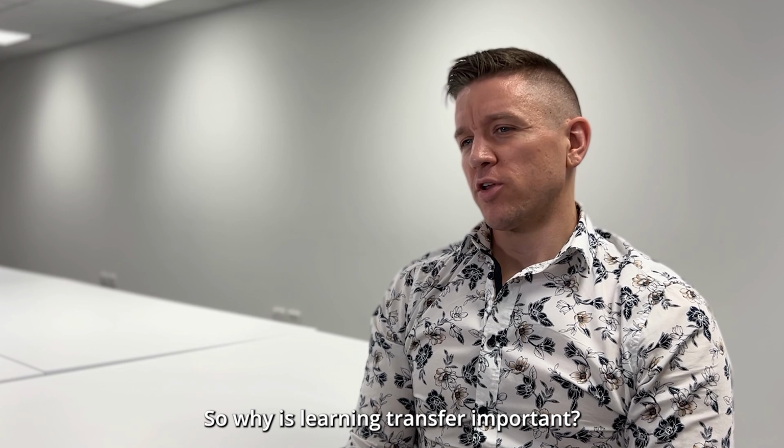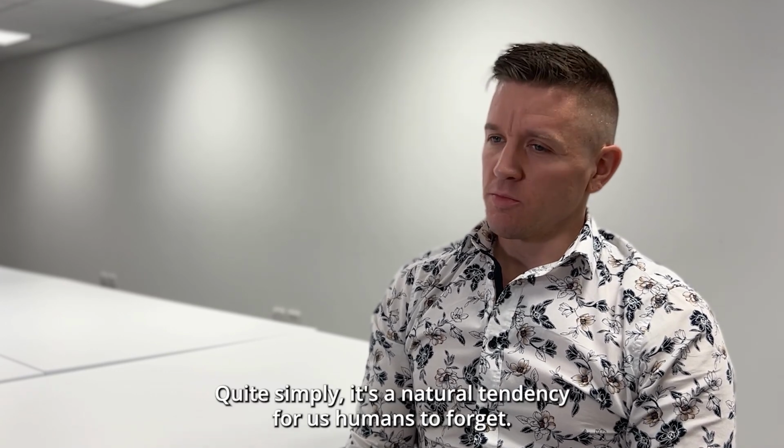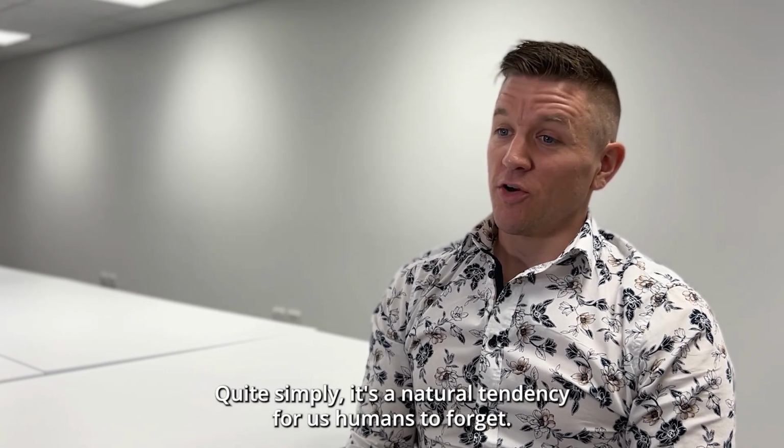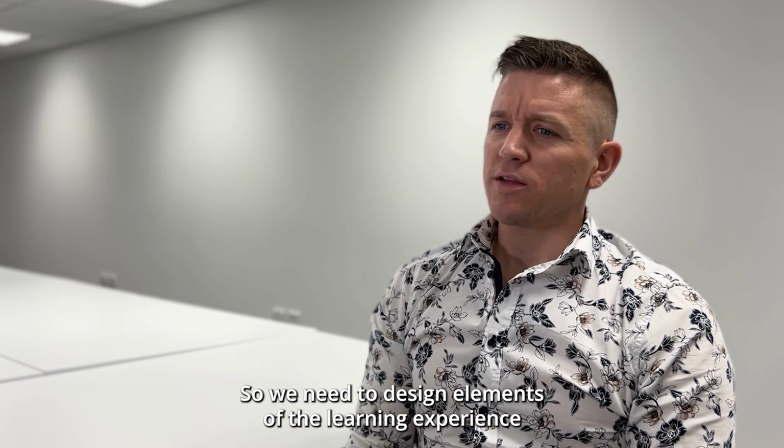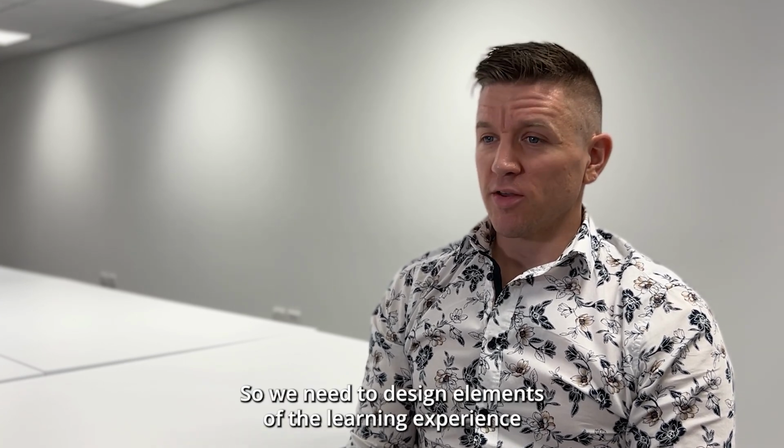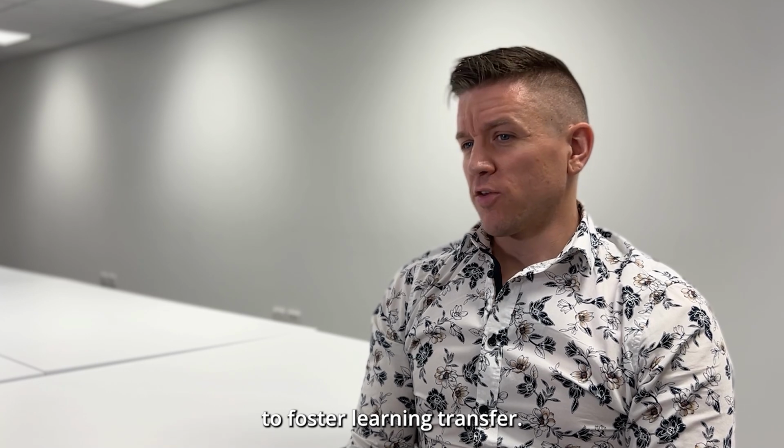So why is learning transfer important? Quite simply, it's a natural tendency for us humans to forget. So we need to design elements of the learning experience to foster learning transfer.